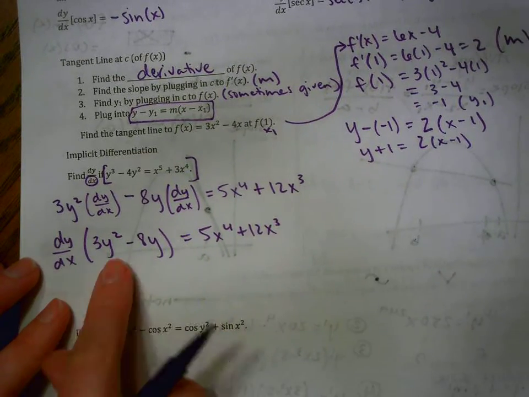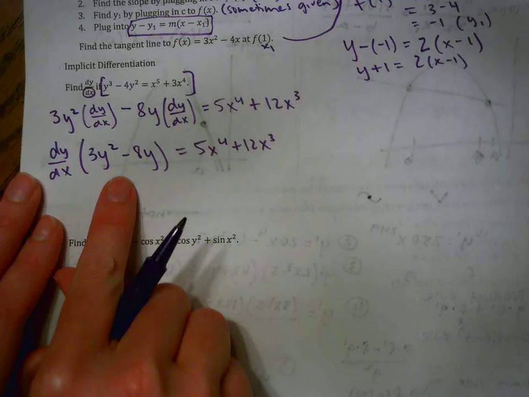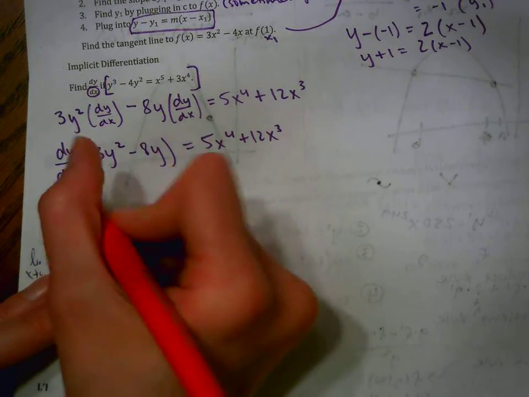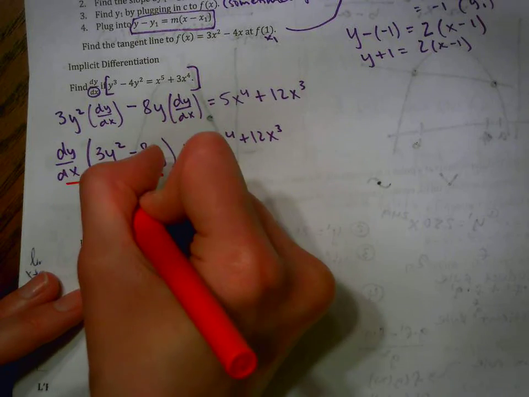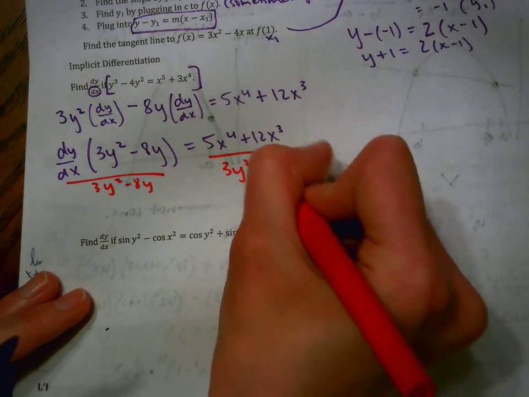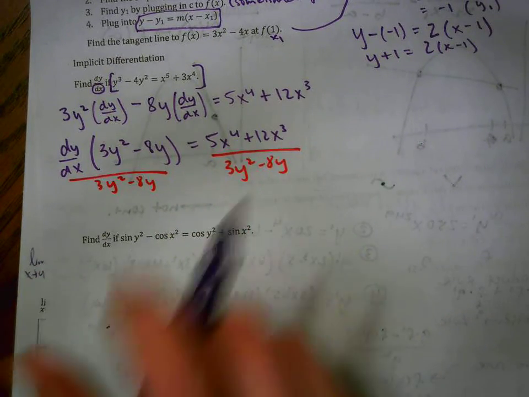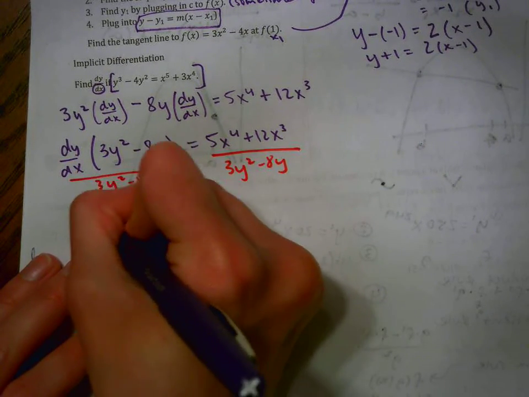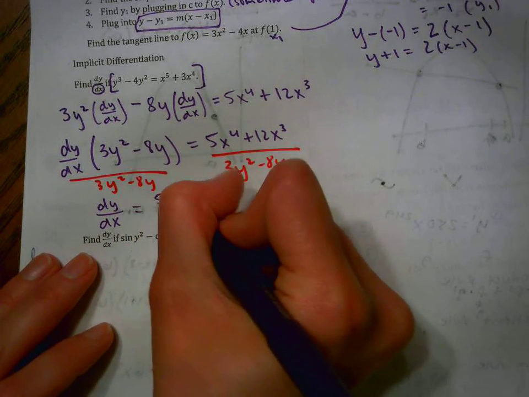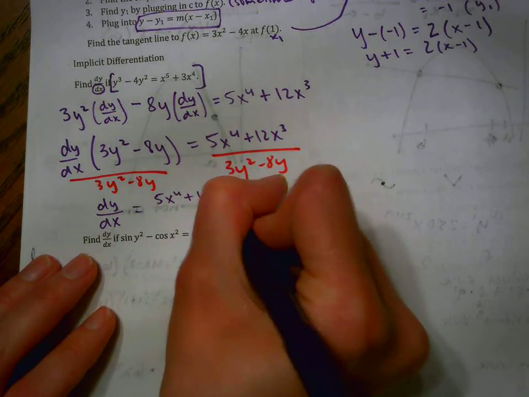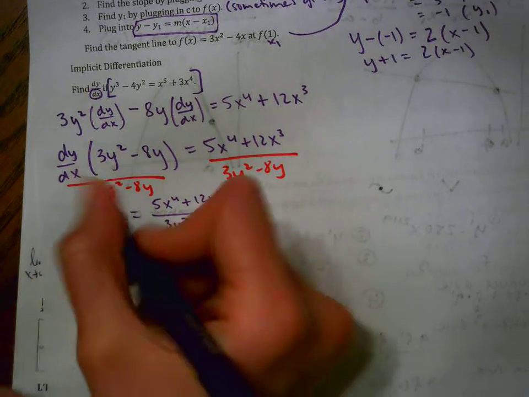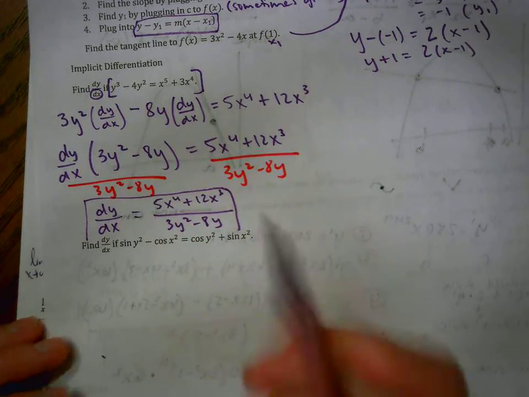So now you can divide by what you factored out, or what's left, and get dy/dx alone. dy/dx would equal (5x^4 + 12x^3) over (3y^2 - 8y). And that's your derivative equation.